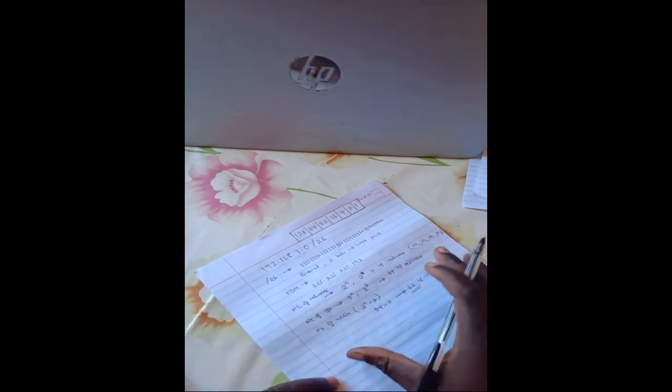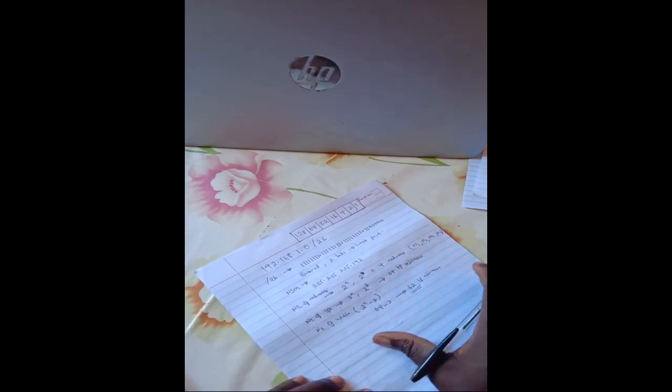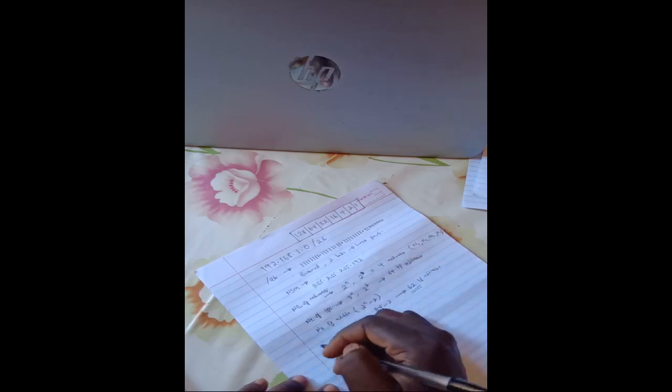So remember, we said that we subtract 2 because the first address is for the network ID, and the last address is for the broadcast ID.